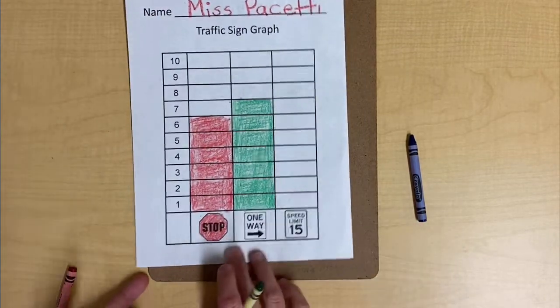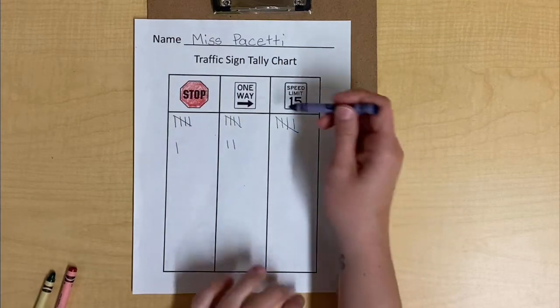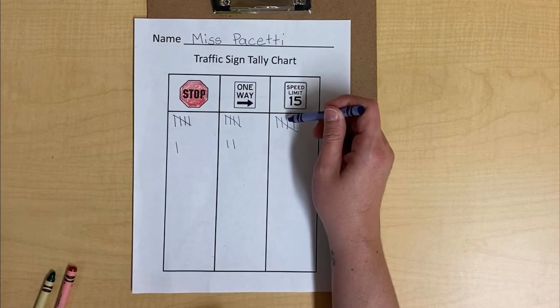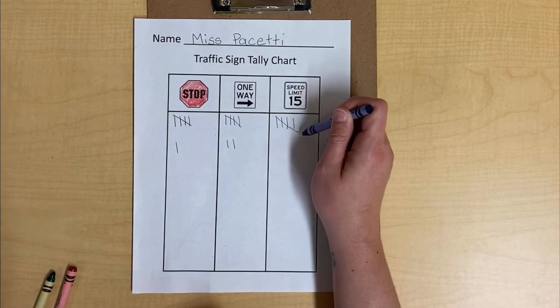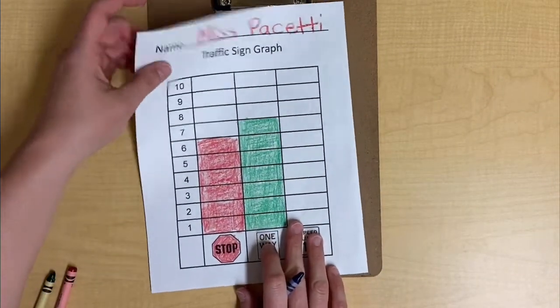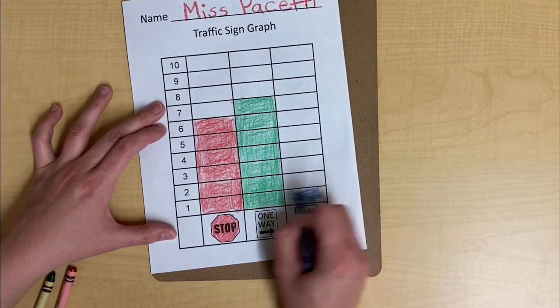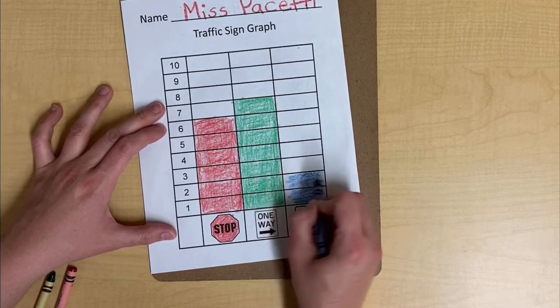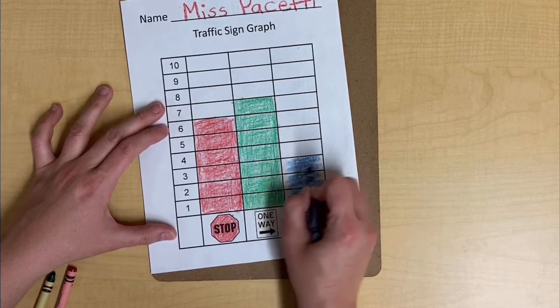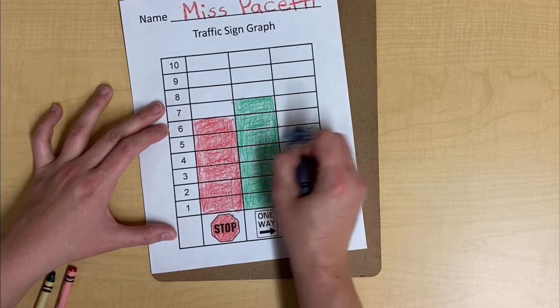So let's flip it over for our speed limit. All right, I'm switching to blue. 1, 2, 3, 4, 5. We saw 5 speed limit signs. So I'll color 5. 1, 2, 3, 4, 5.